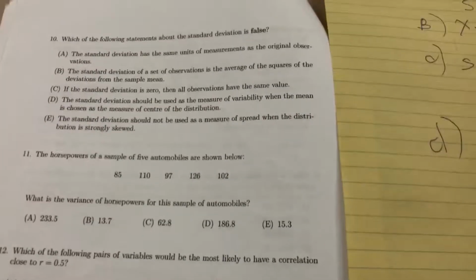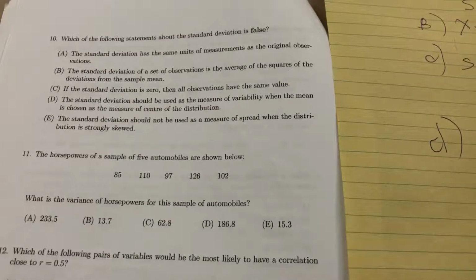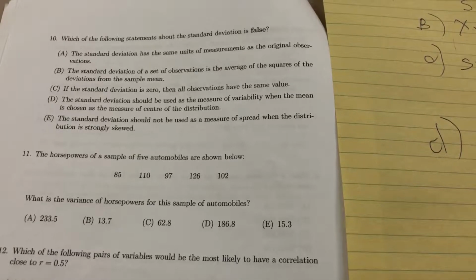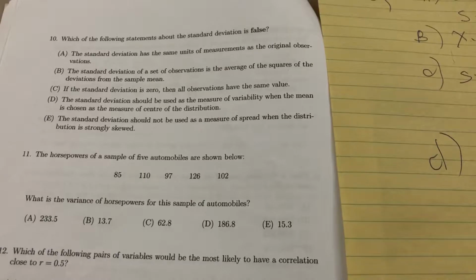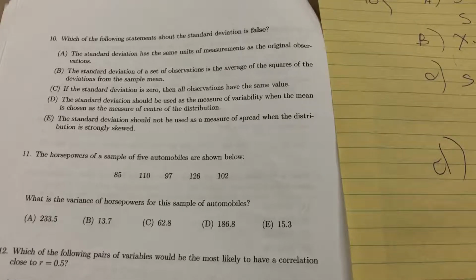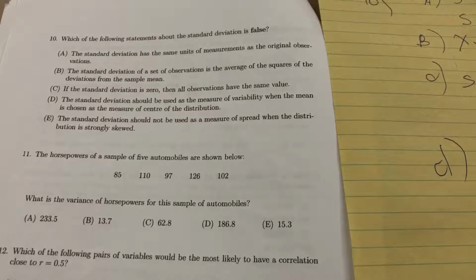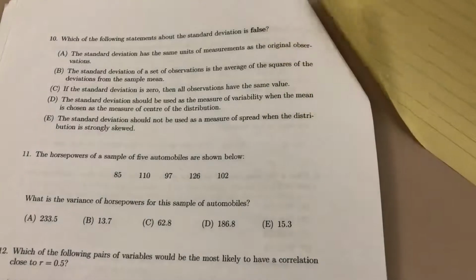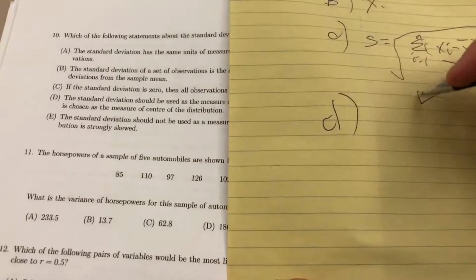Number D, the standard deviation should be used as a measure of variability when the mean is chosen as the measure of center of the distribution. This is again true because if we recall the definition of variance, it's the squared deviations from x bar, and then standard deviation would just be the deviations from x bar. So again, this is true.